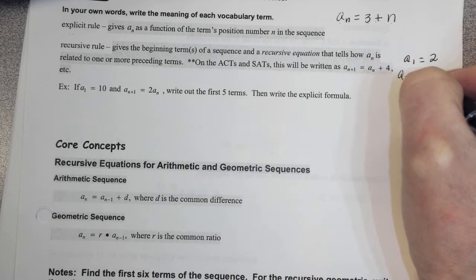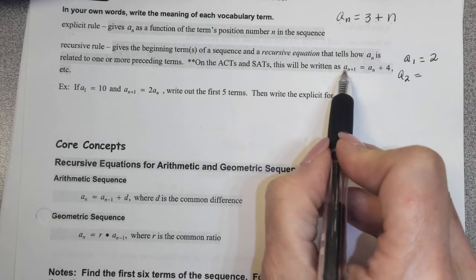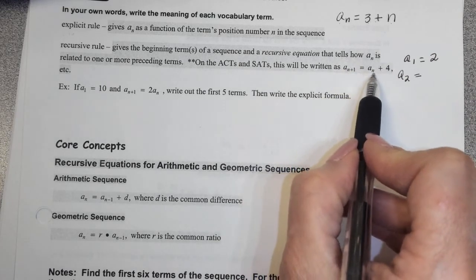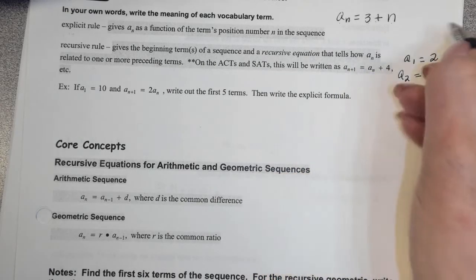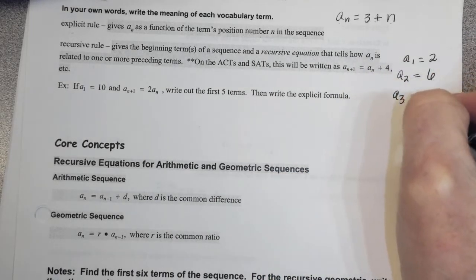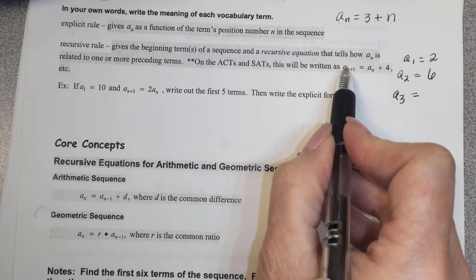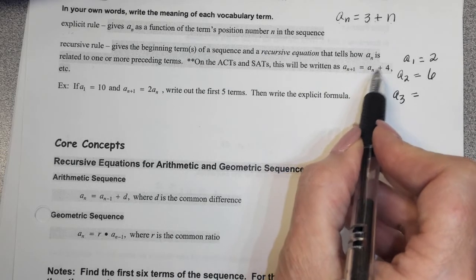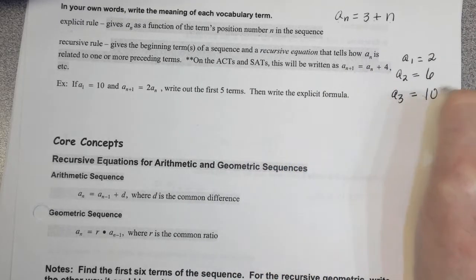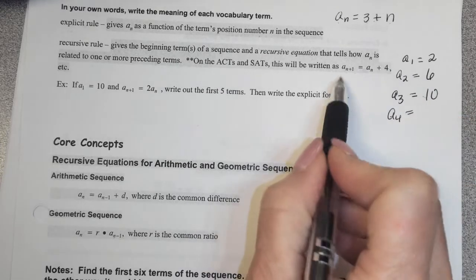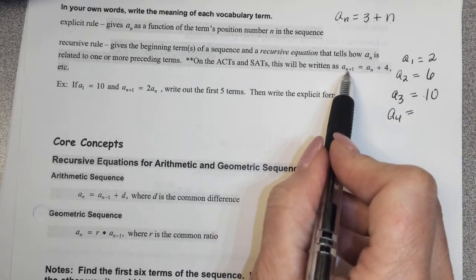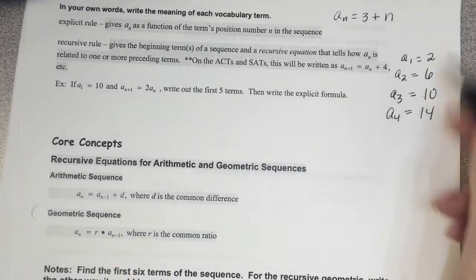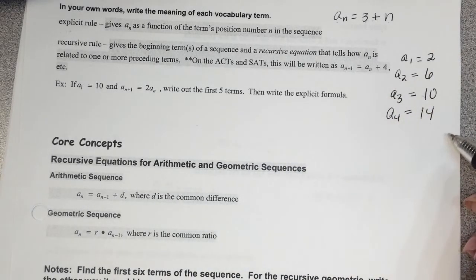And then if I want to find a sub 2, that would be 1 plus 1, so n would be actually 1. So I would do a sub 1, which is 2, plus 4, which is 6. And then a sub 3 means that n would have to be 2, so I do a sub 2 plus 4, so I take that number plus 4. A sub 4, if this is 4, then n is really 3, so it's a sub 3, which is 10 plus 4, and you can obviously see how easy the pattern goes once you kind of get started. You're just adding 4 every time.